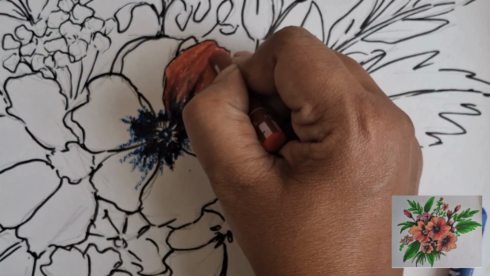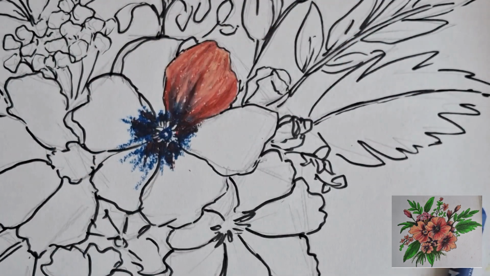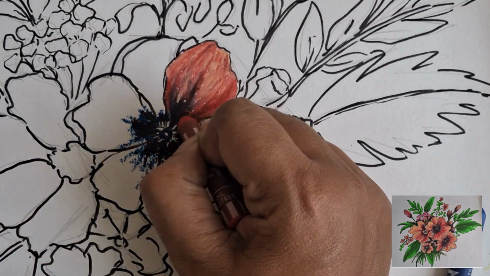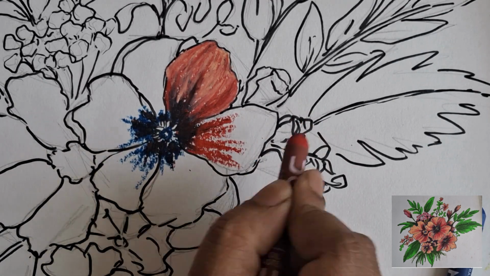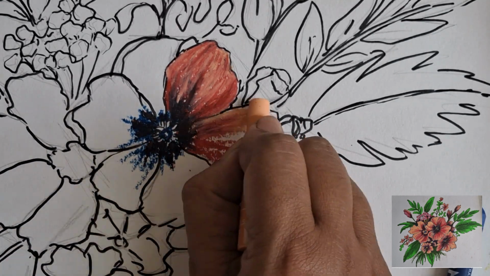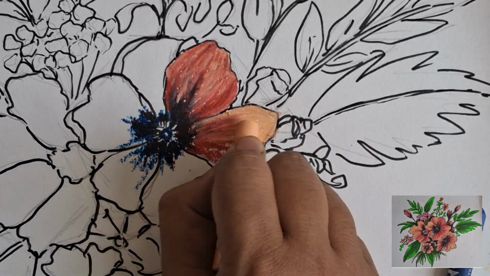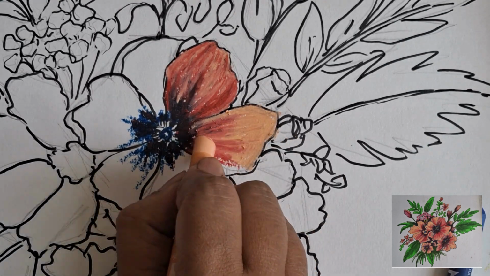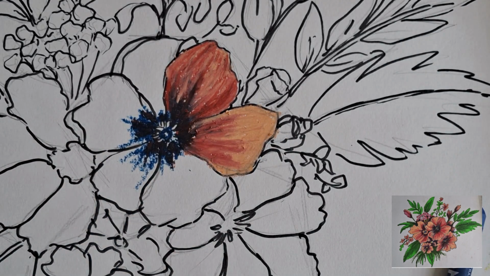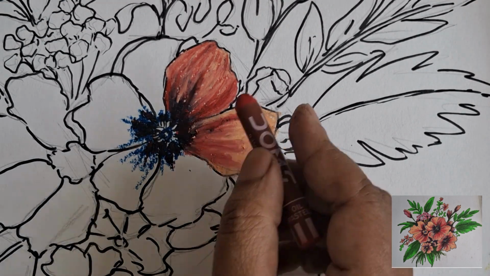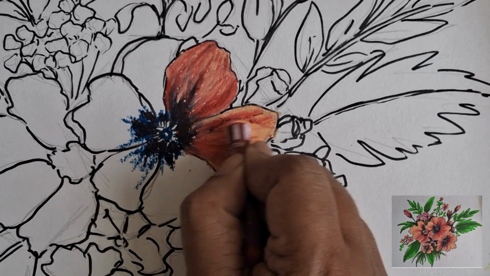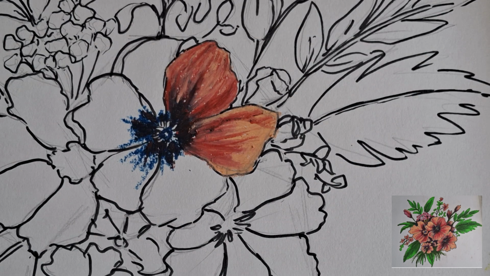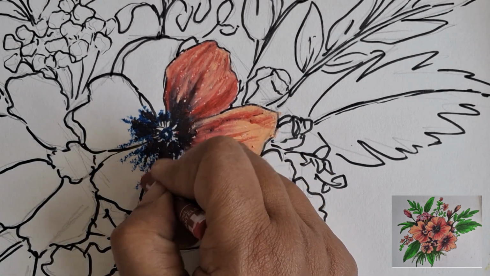Again use red to give some lines, the extra detailing for the petal. Next technique, first add some red with a regular pressure from bottom till half of this petal, and then use the lighter shade, that is peach one. Again add some lines with the red. So this one technique also you can use all petals.